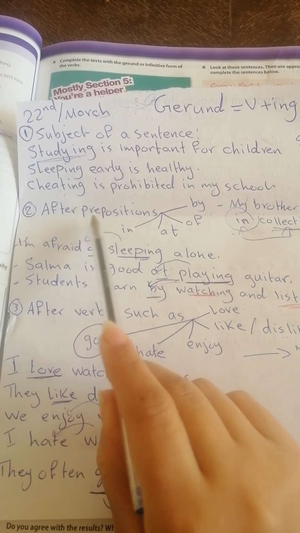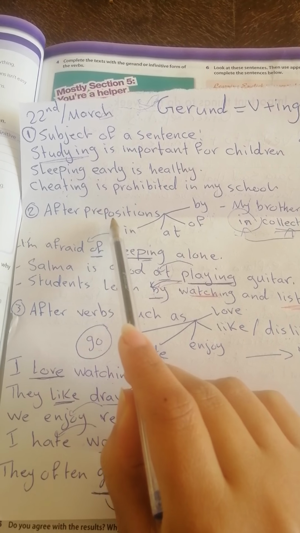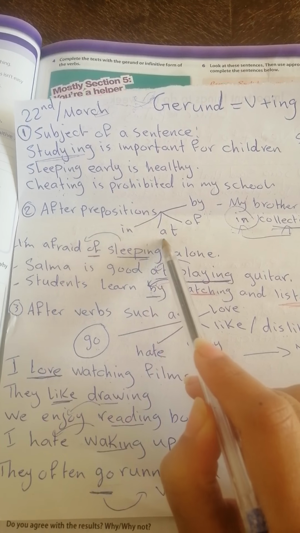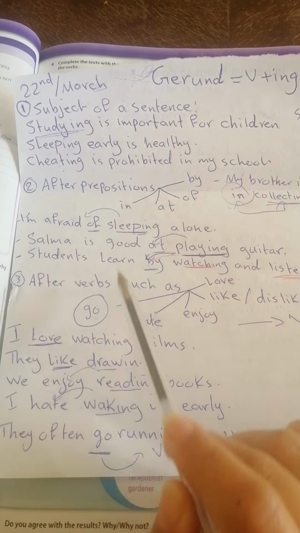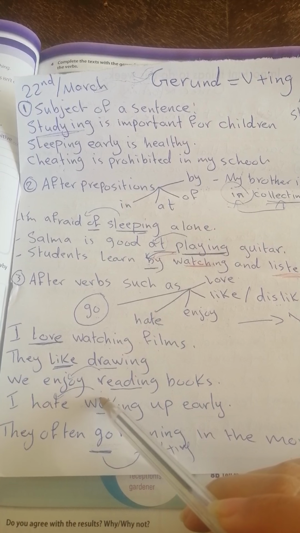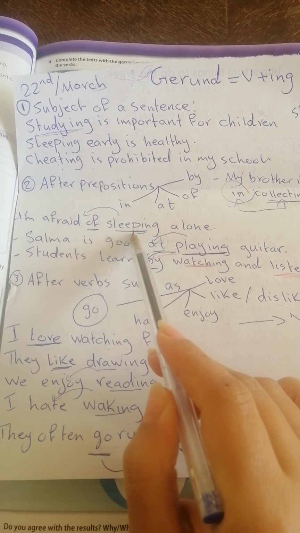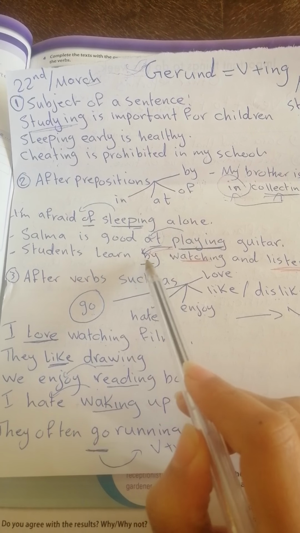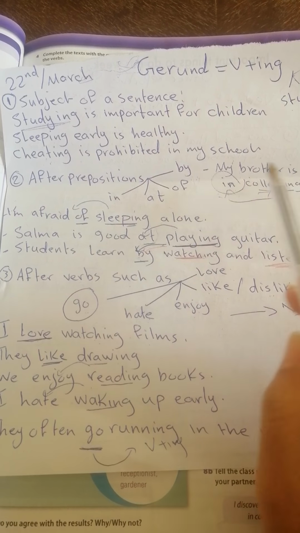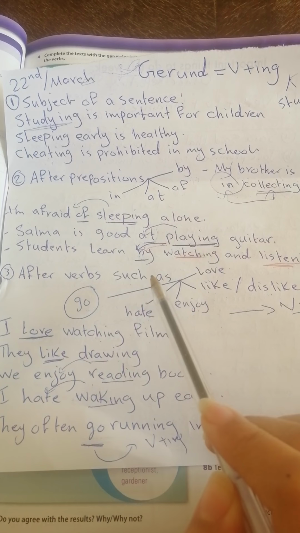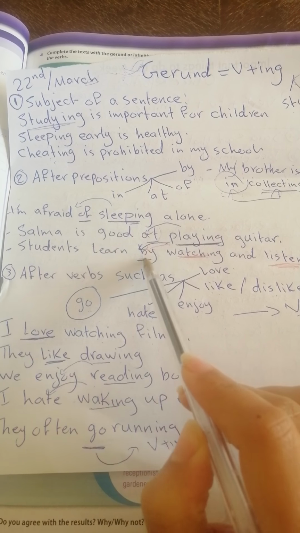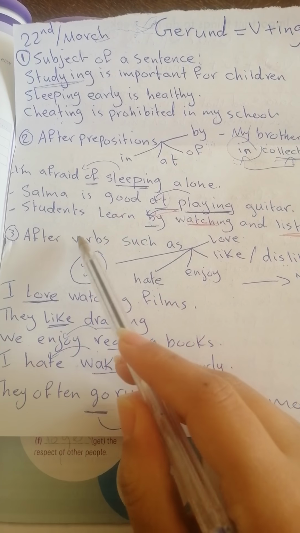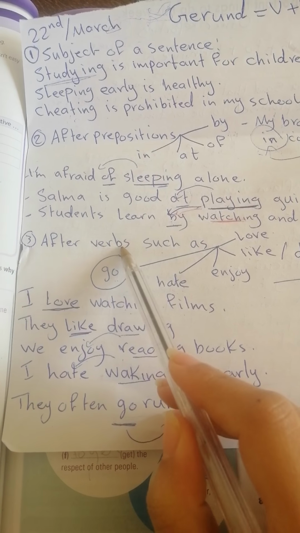We also use gerund after prepositions, such as by, of, at, and in. Whenever you see these prepositions, you should write a gerund. I'm afraid of sleeping alone. She's good at playing. Students learn by watching. My brother is interested in collecting. So these are what? Prepositions. What came after them? Gerund.